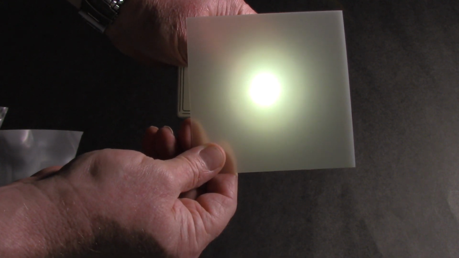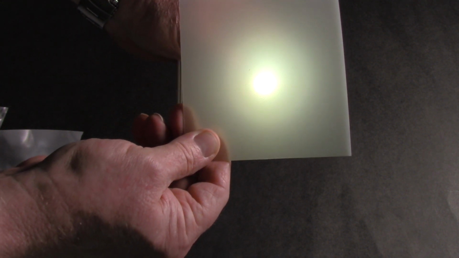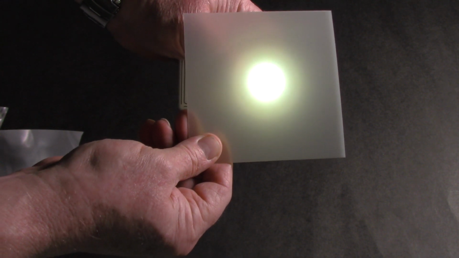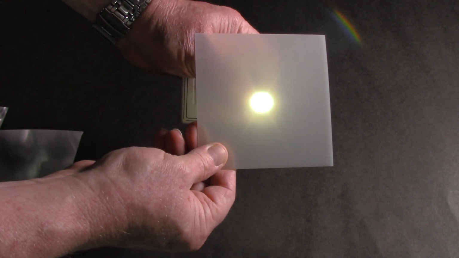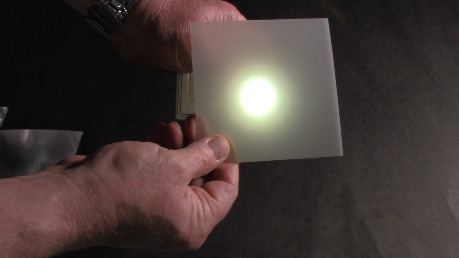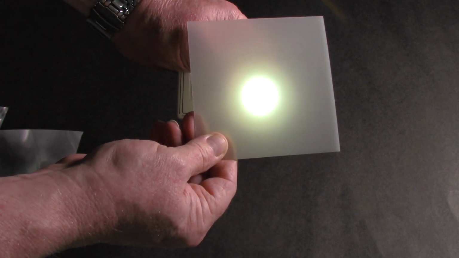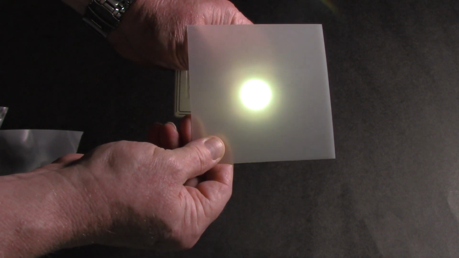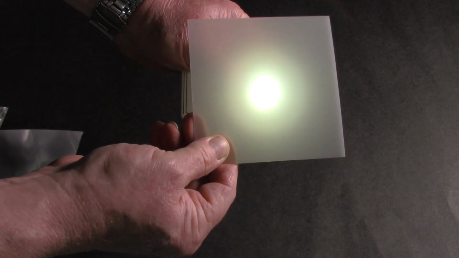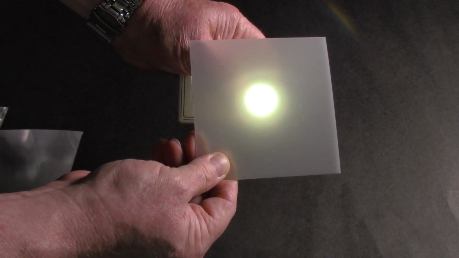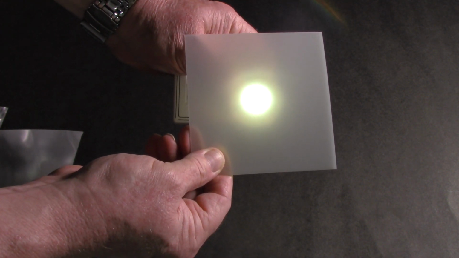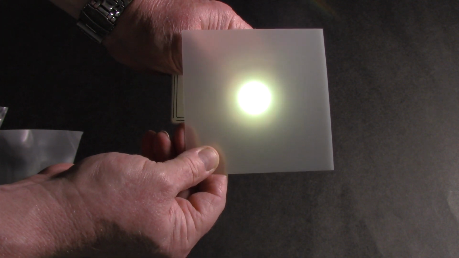As I move it farther away, you can see how it's starting to broaden out the lighting and get less spotty as you get closer to the material. So focus range makes a big difference in how you'll actually view the light feature. And this, again, is the milky white diffusion material.